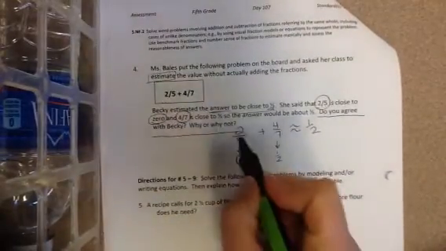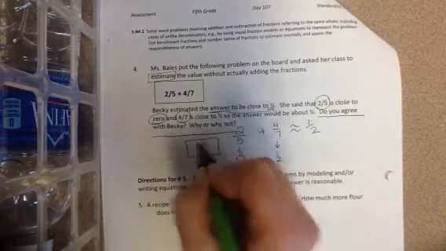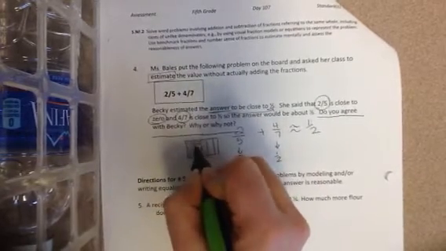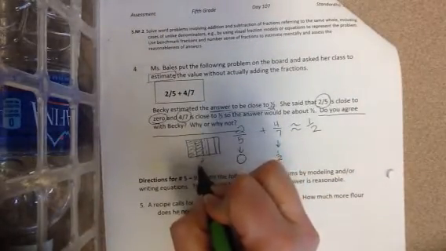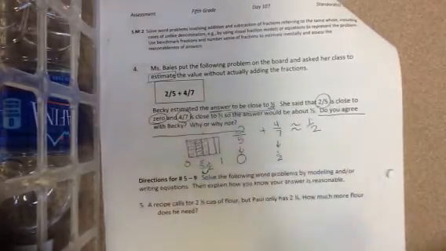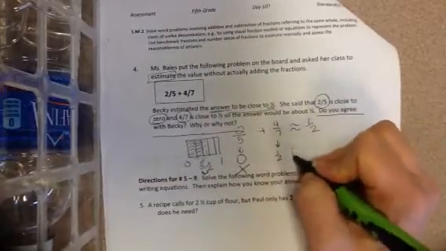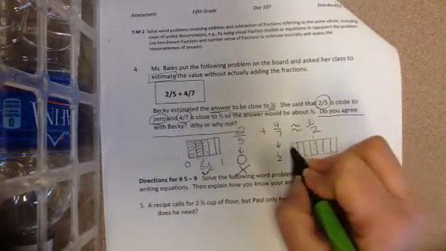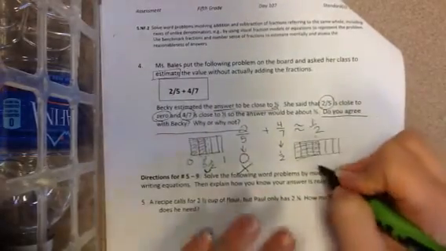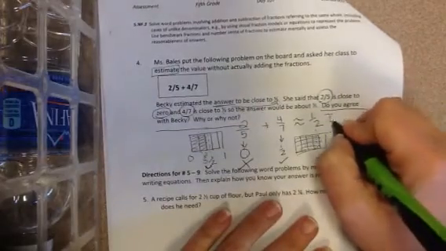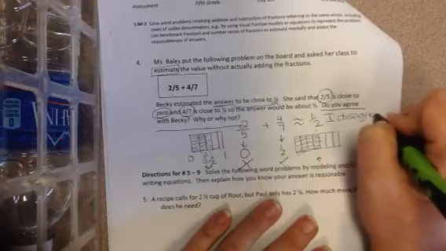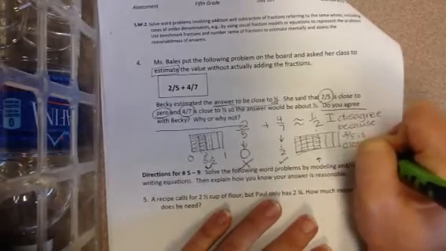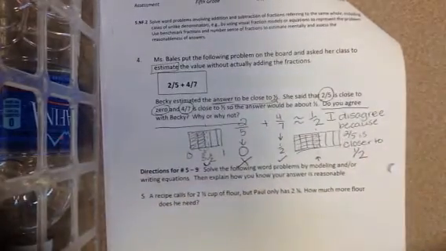Why or why not? So to prove it, I'm going to make a model. Let's show fifths. The halfway mark is right here. I'm coloring in 2. So is 2/5 closer to 0, 1/2, or a whole? It is much closer to 1/2. So this is not true. What about 4/7? Let's draw a picture of that one. Here's the halfway mark. I have 4 of them that need to be shaded in. This is much closer to 1/2. So I disagree because 2/5 is closer to 1/2.